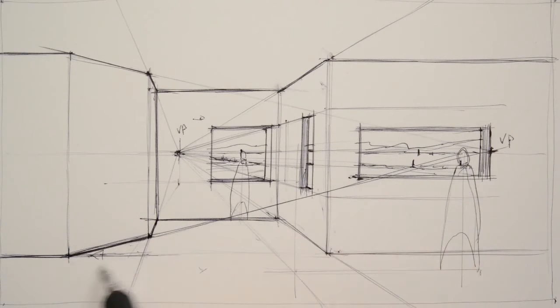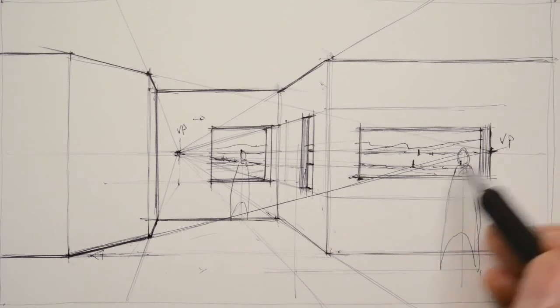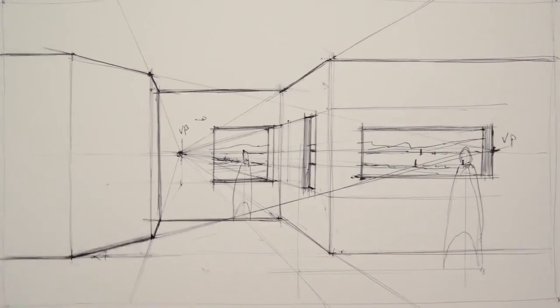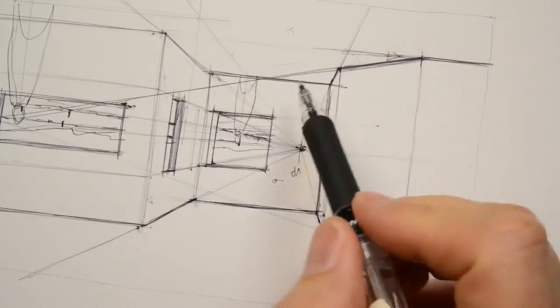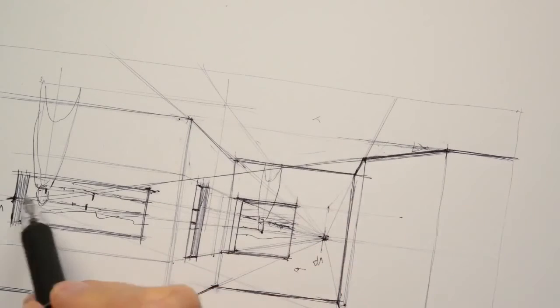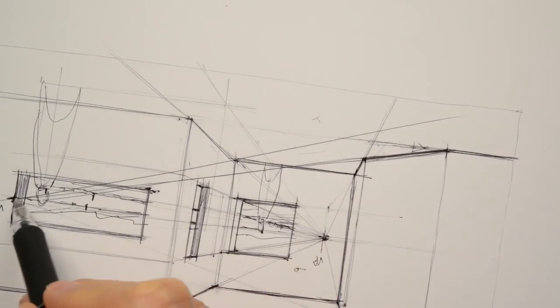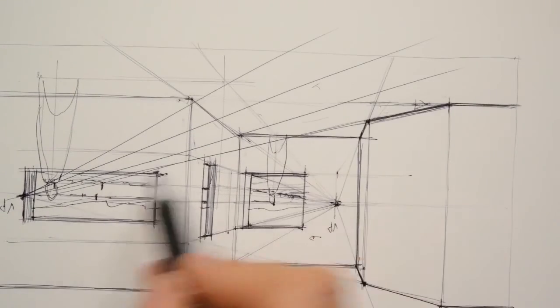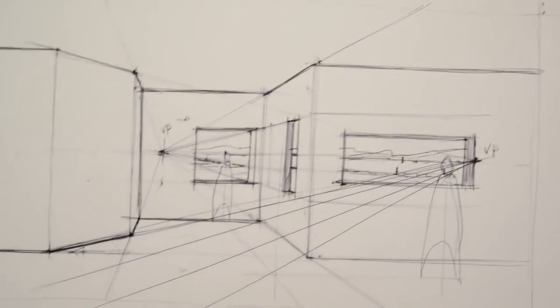You just use the same vanishing point. So I could draw, let's see, I'm not going to space them properly, I'm just going to sketch them in there. Just want to show you how to use that same vanishing point to throw a few more guidelines through your space.